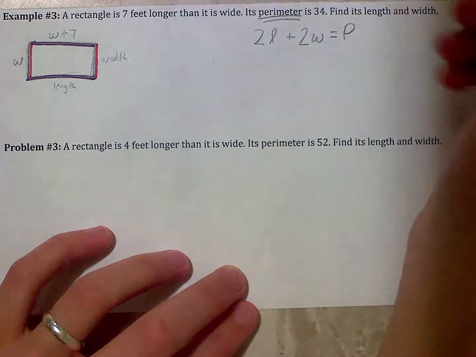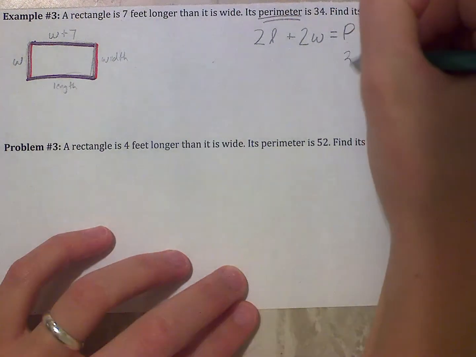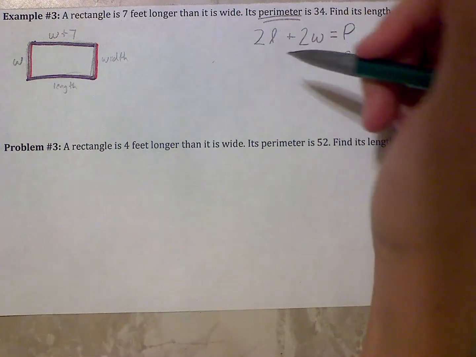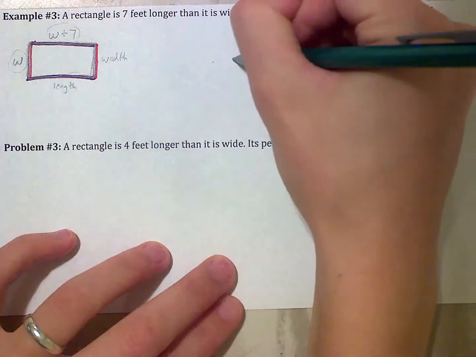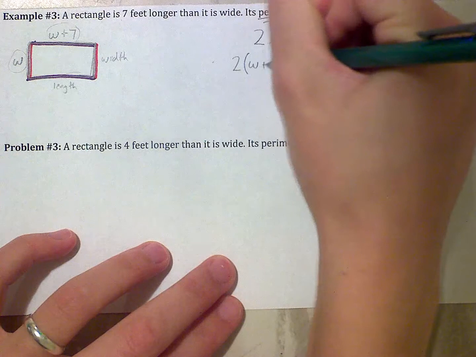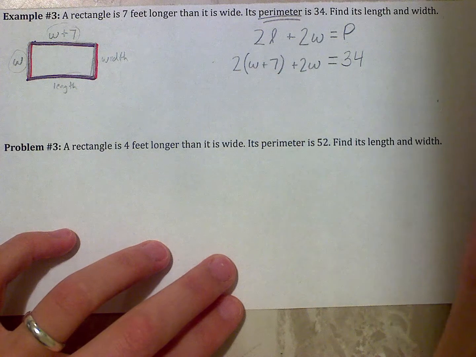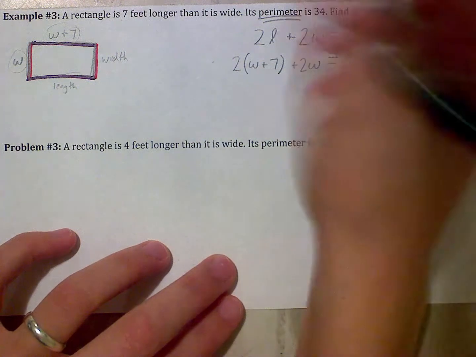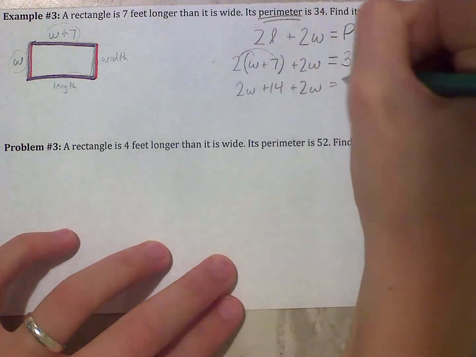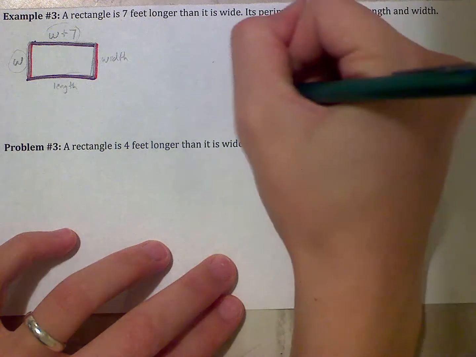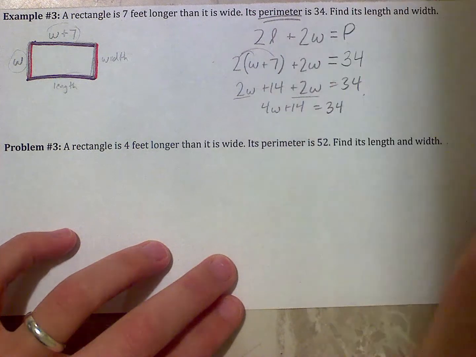So let's figure out what we know. We know the perimeter is 34. So instead of writing P, let's write 34. And we actually know what the length and width are too, sort of. We know this is the length and this is the width. So I'm going to write 2, and instead of length, I'm going to write W plus 7. And then the width, I'm going to keep W. And now we have an equation. We know how to solve equations. Remember what we do? We distribute first. So I have 2W plus 14 plus 2W equals 34. Next, I combine like terms. So I have 4W plus 14 equals 34.